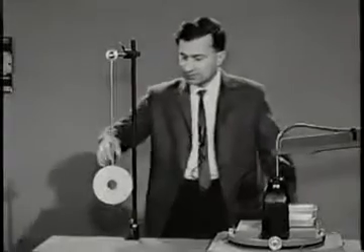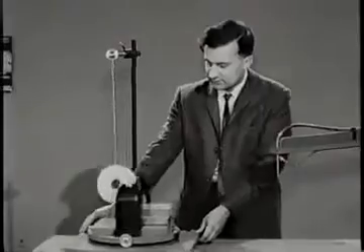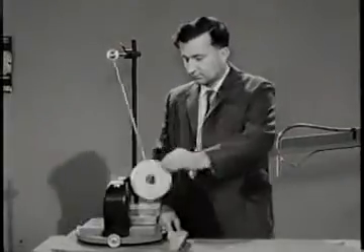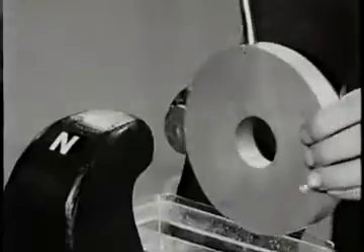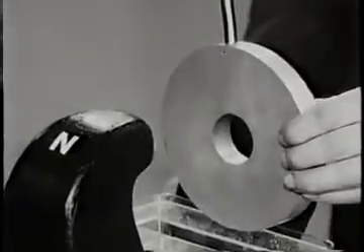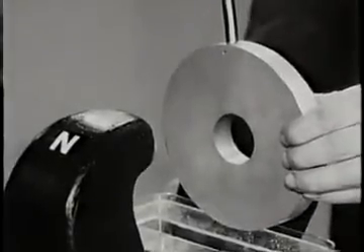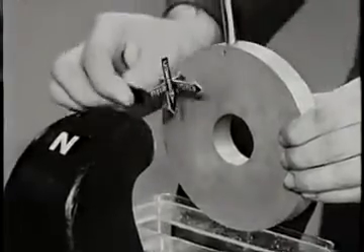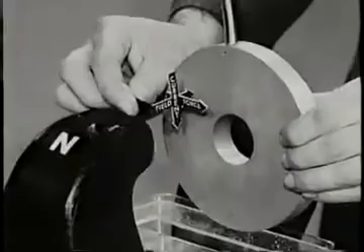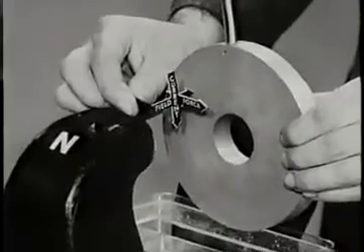But motion of a conductor in a magnetic field can induce currents, and these too produce J cross B forces. As the ring crosses the edge of the field, it links an increasing amount of magnetic flux. According to Faraday's law, a current will be induced around the ring. This current produces the force we observed.